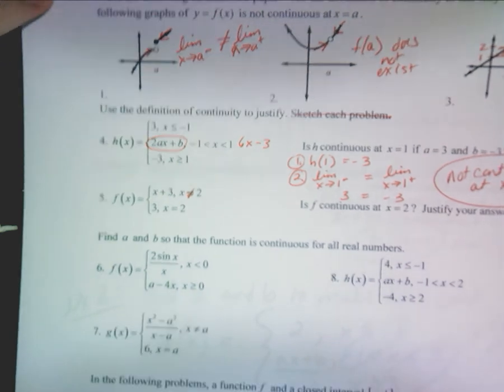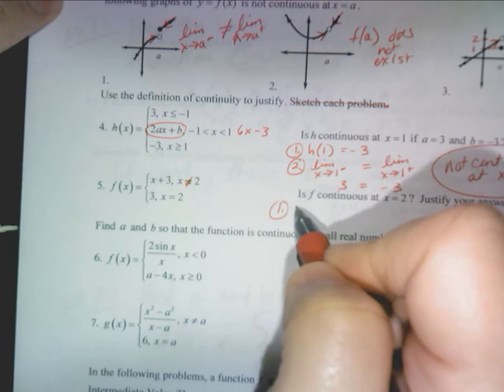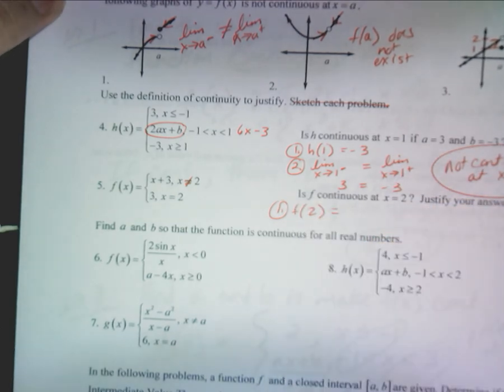All right, so let's go through the 3 steps right now. Step number 1. Can I plug in 2 and get out an answer? What is my answer when I plug in 2, according to that piecewise? 3.